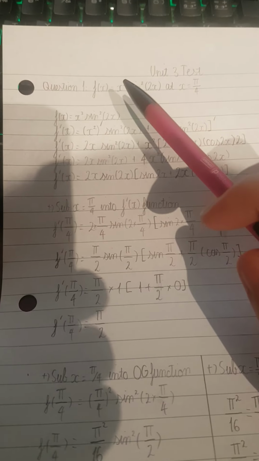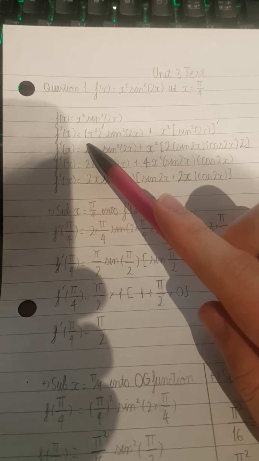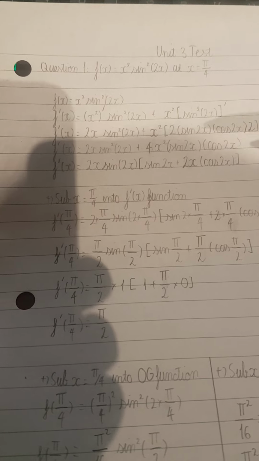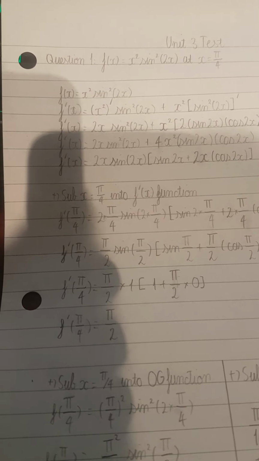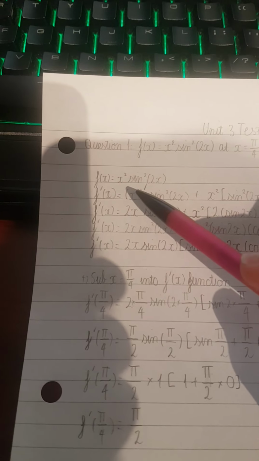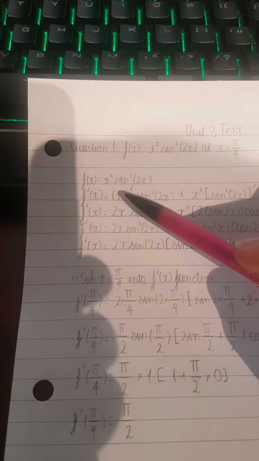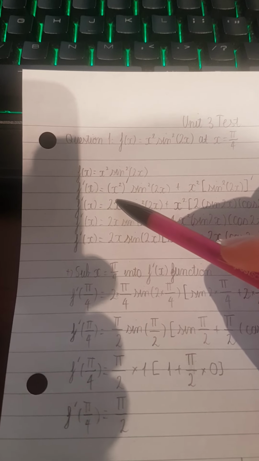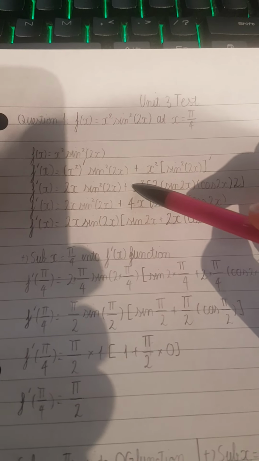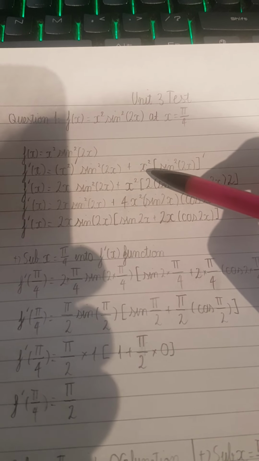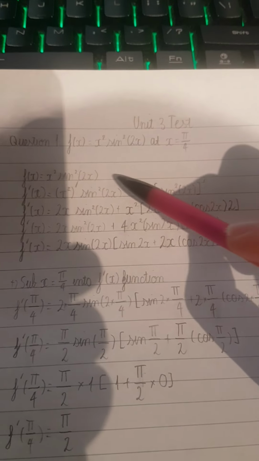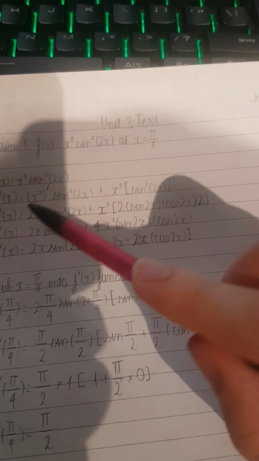Here, we have x squared times sine squared of 2x, so the first rule I will use is the product rule. The formula of the product rule is the derivative of the first term times the second term, plus the first term times the derivative of the second term.